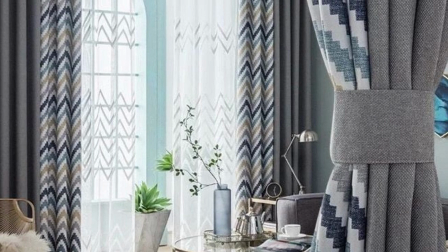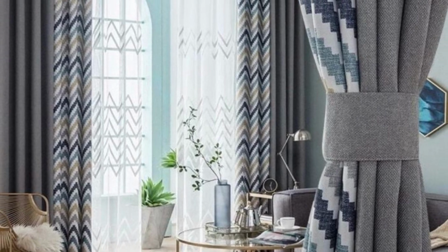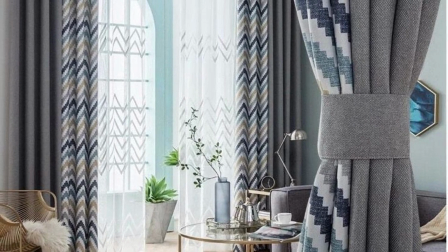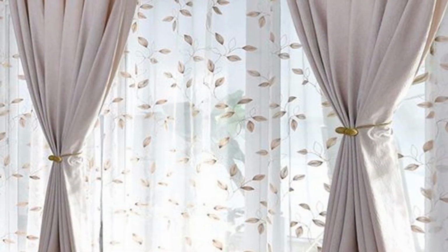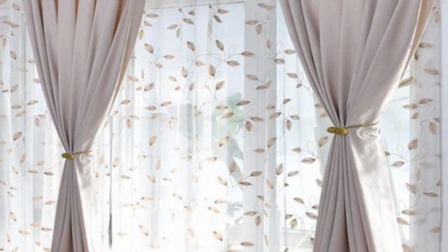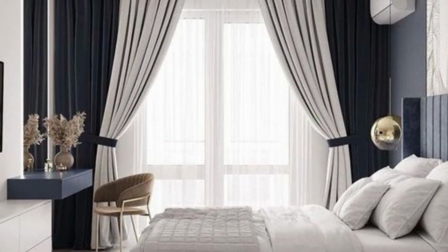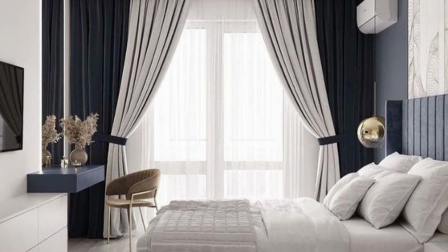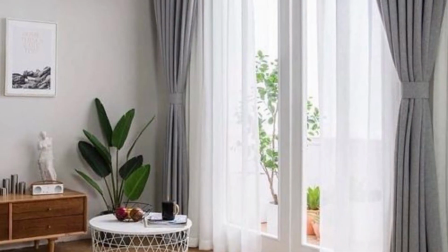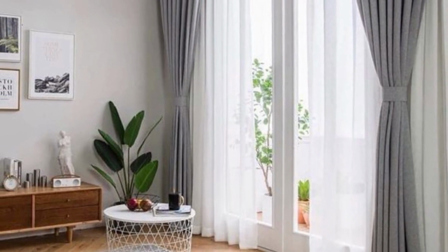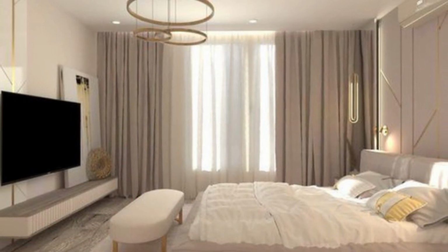In conclusion, modern curtain design goes beyond the traditional notion of window coverings. It embodies simplicity, functionality, and aesthetics to enhance the overall look and feel of a space. With its emphasis on versatility and eco-friendliness, modern curtain design offers homeowners the opportunity to create stylish and sustainable interiors that meet the demands of contemporary living.